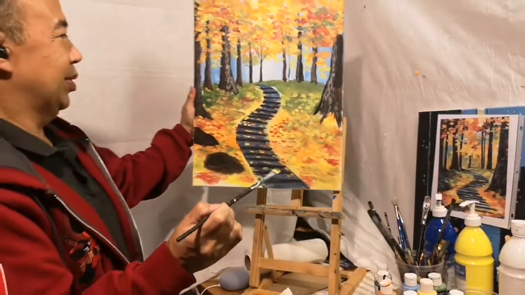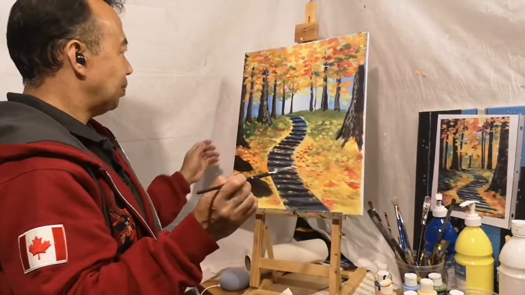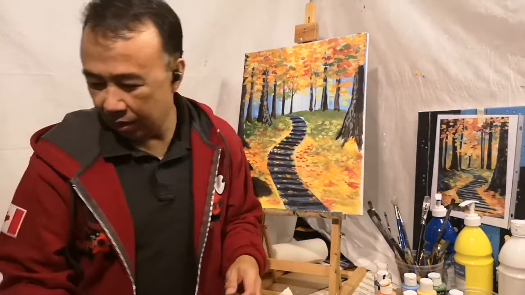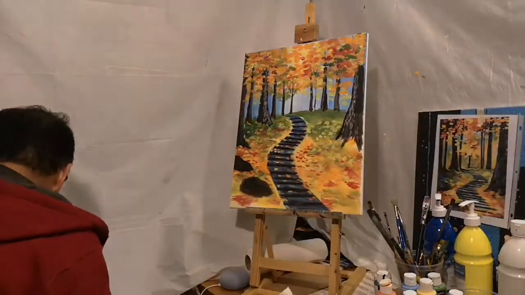There. So, you can also dry your painting first.